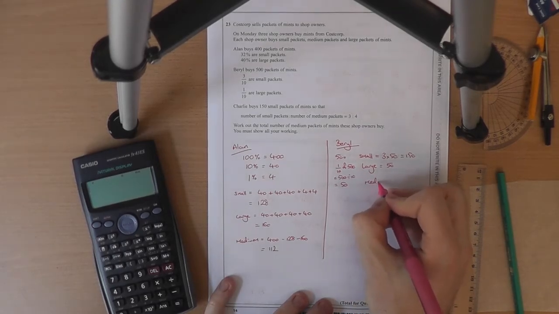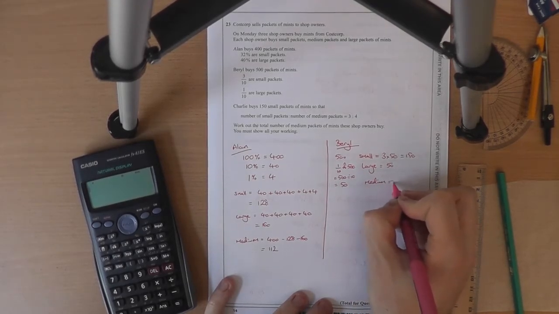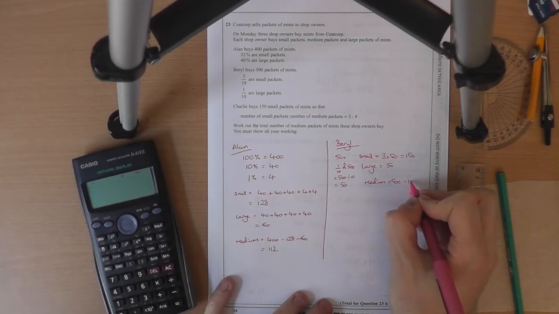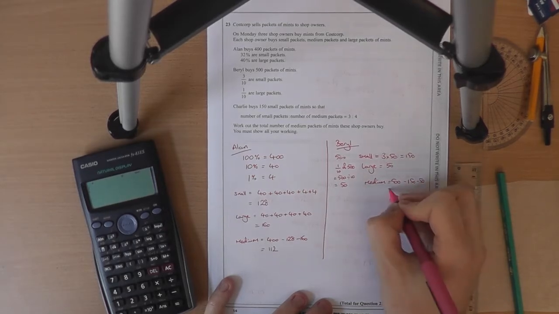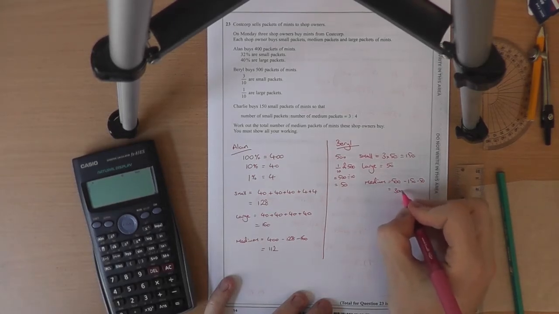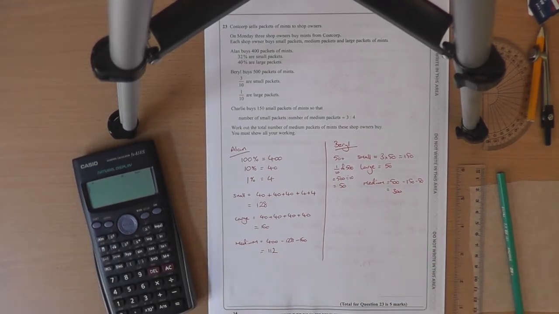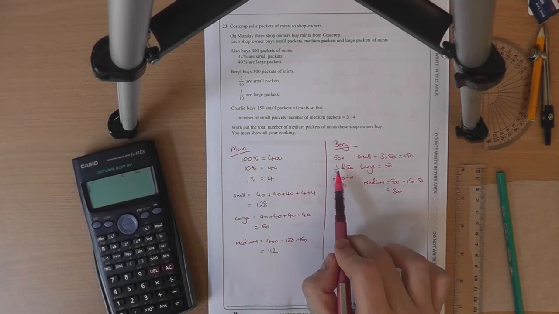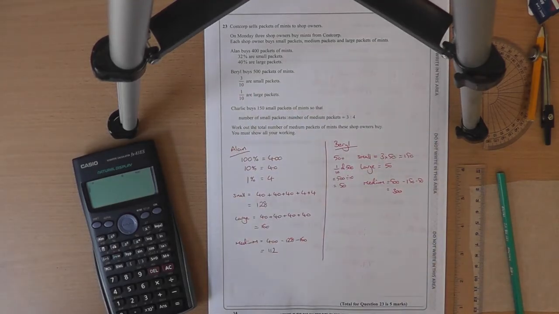Therefore, medium will be 500, less the 150, less the 50. 150 and 50 is 200, so 300. Alternatively, you might say, well, there's 1/10 and 3/10 accounted for. That's 4/10 in total, so there must be 6/10 left. 1/10 is 50, so 6/10 will be 6 lots of 50, 300. And it works just the same.